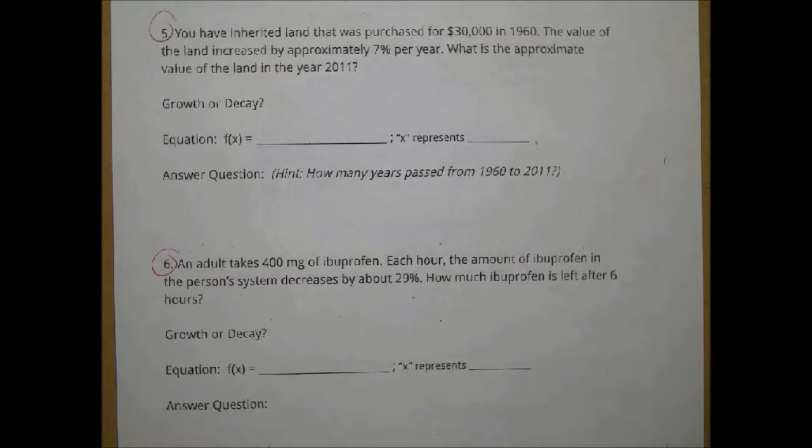Oh, you put a comma. You don't need them, but she's doing it right though. Don't forget the x. And remember, it's 1.07 to the x, because you take this and you add it to 1. Yeah, that looks good.